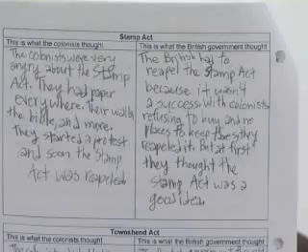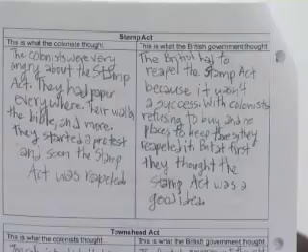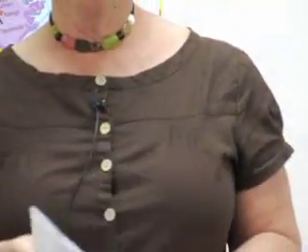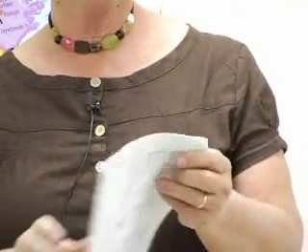So, for example, here, what do I know about the Stamp Act? Okay. Then they're going to interpret their information and evaluate it. In this column here, how did the colonists react? How did the British react? The final piece is to put it all together in what we call sentence starters.